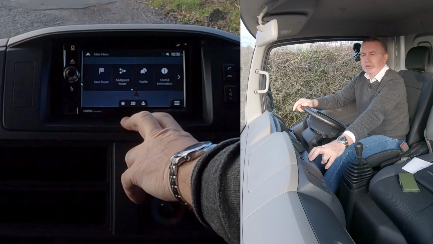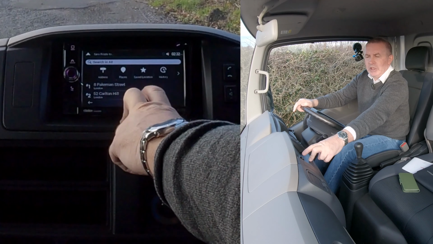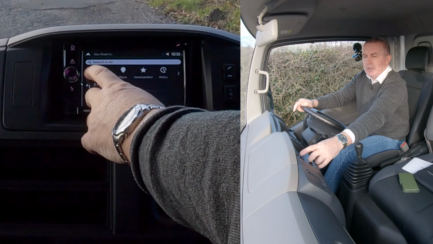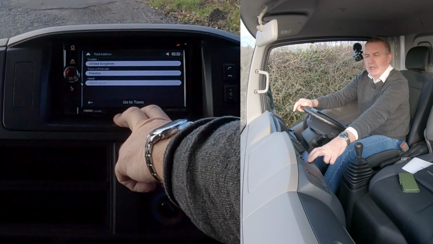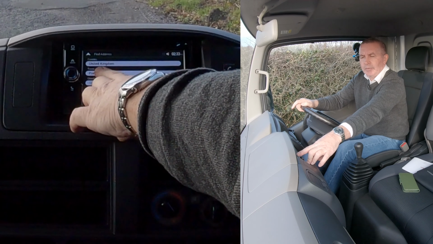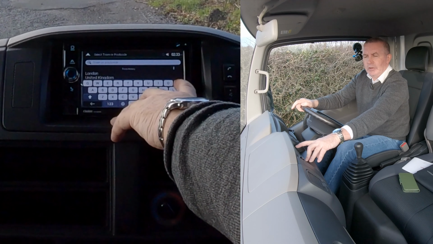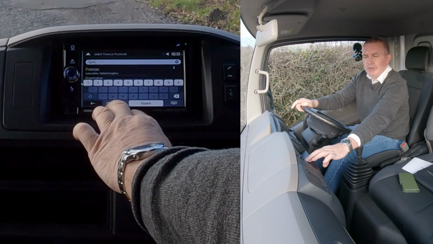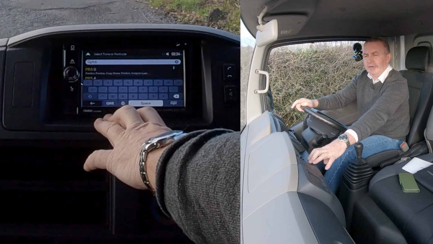New route, click new route. Address, places, shared location, history. So we'll go to address, town or postcode there. So PR onto numbers, which is the 1, 2, 3 there, 5.